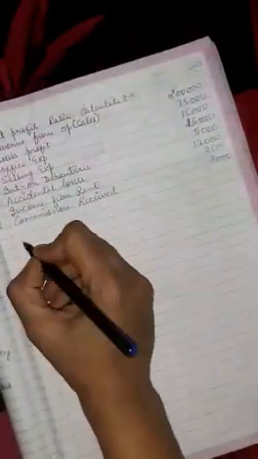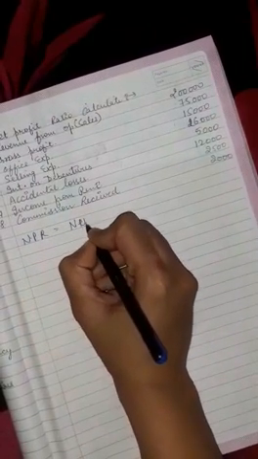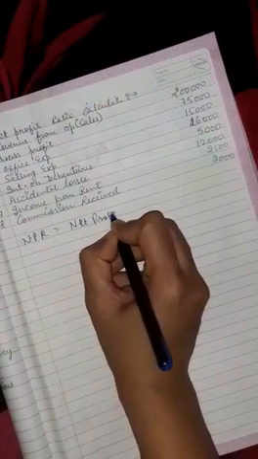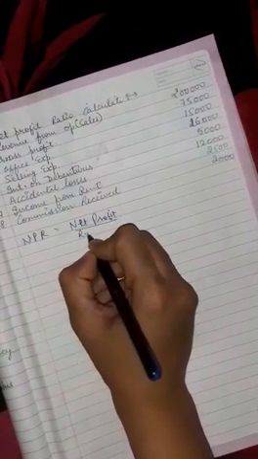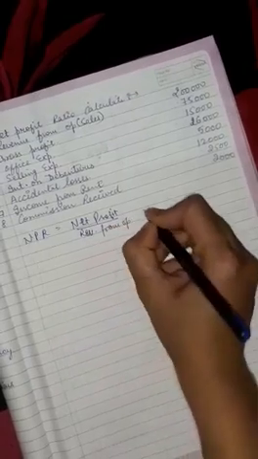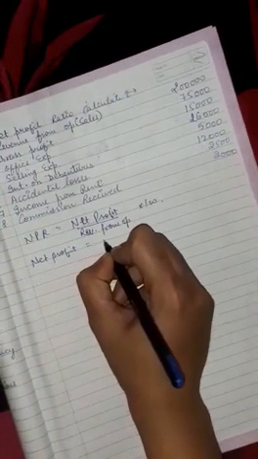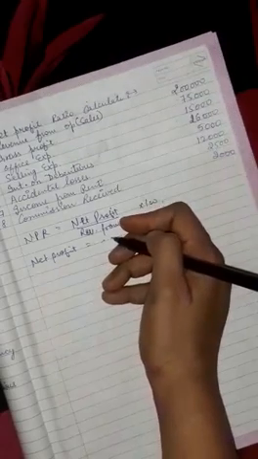the net profit ratio, we need net profit divided by revenue from operations into 100. So here we have to calculate the value of net profit also, and for calculating the value of the net profit we need the gross profit.